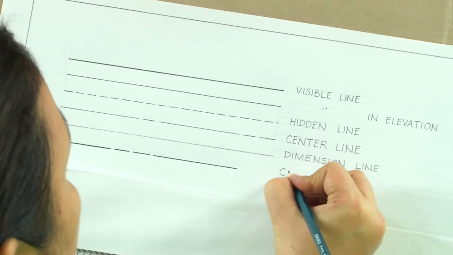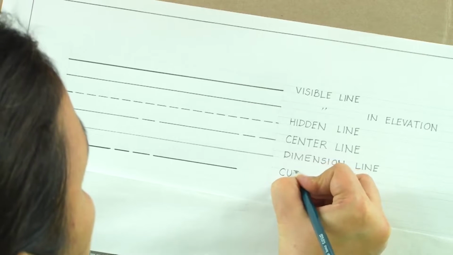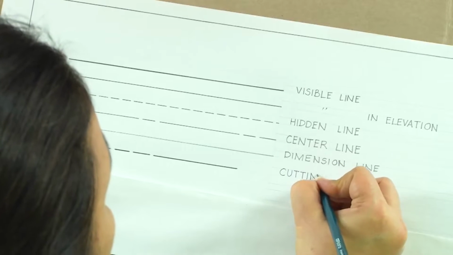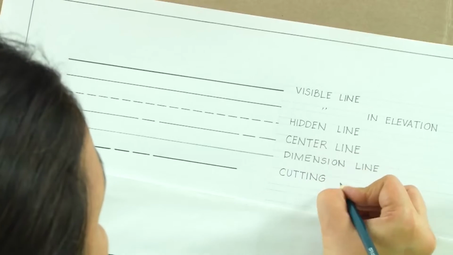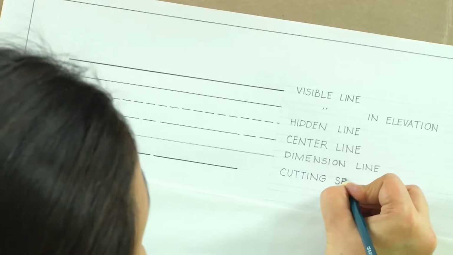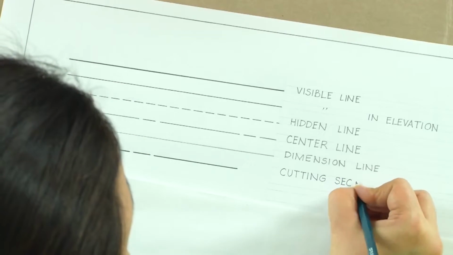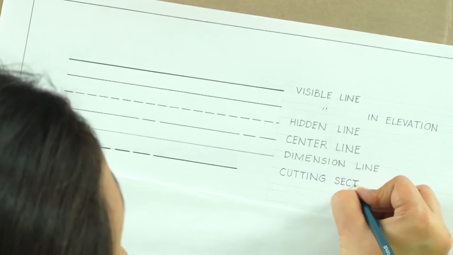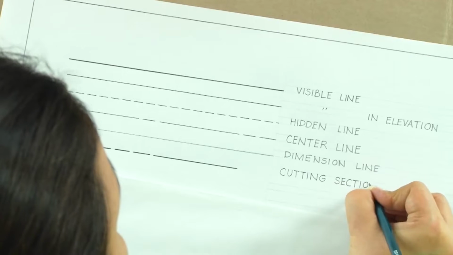So, whenever we are going to be drawing a section for an object, showing what will be seen if the object is cut along this particular plane, this line representing the plane where the section is being drawn is called a cutting section line or a cutting plane line.